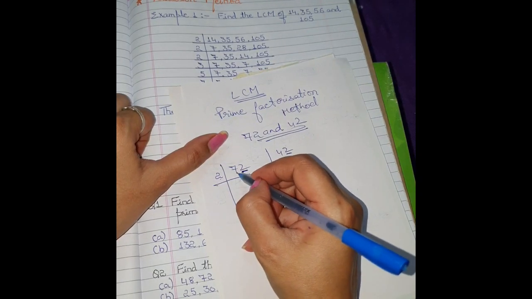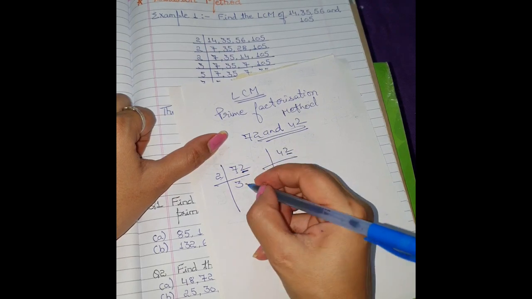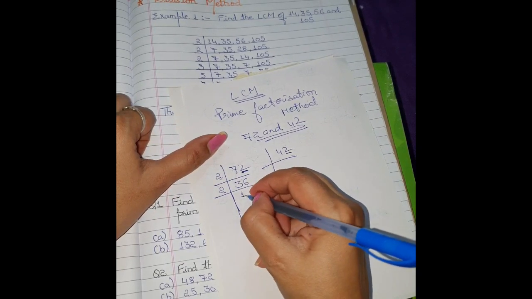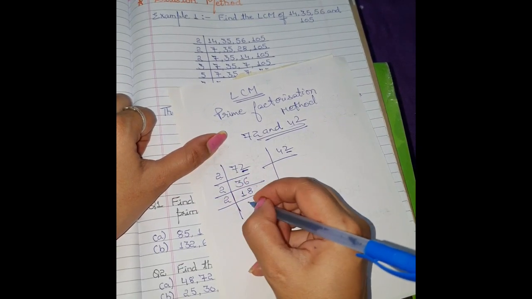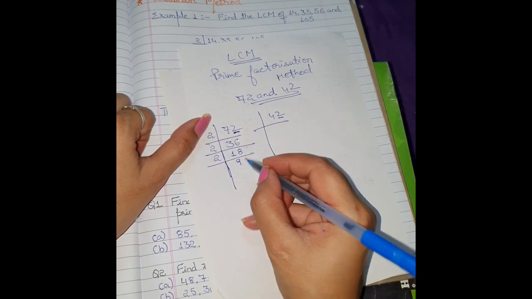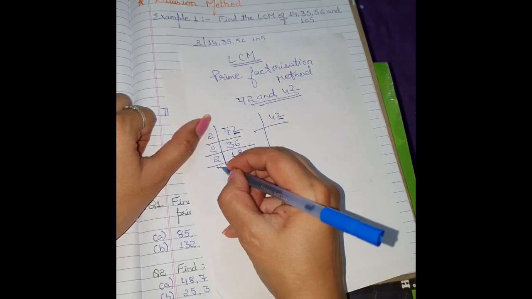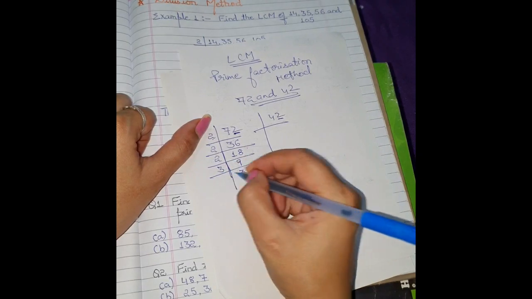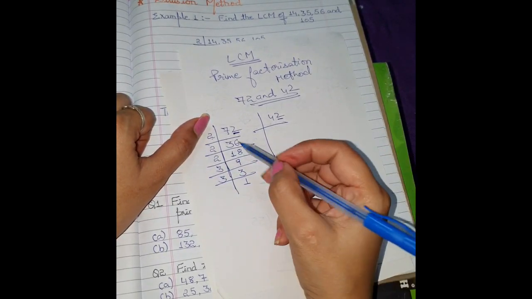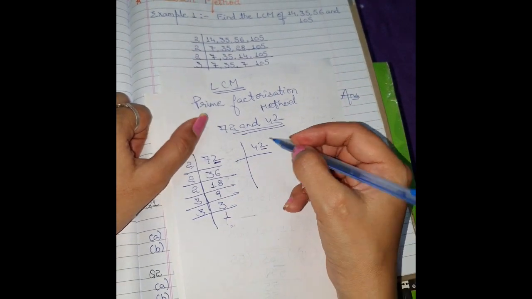In the table of 2, smaller than 7 is 6, it comes 3 times, and then 1 carry over 12, it comes 6 times, 36. Then 36 comes 18 times in the table of 2, 18 comes 9 times in the table of 2. Now this 9 doesn't come in the table of 2, so we will move on to the table of 3. 9 comes in the table of 3, yes, 3 3s are 9. And finally 3 comes in the table of 3, 3 1s are 3. So here we have come up with the result 1. So our 72 prime factorization is done.